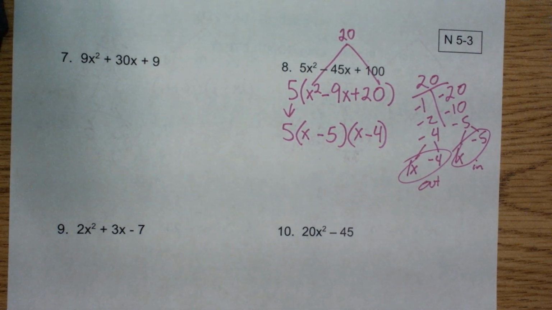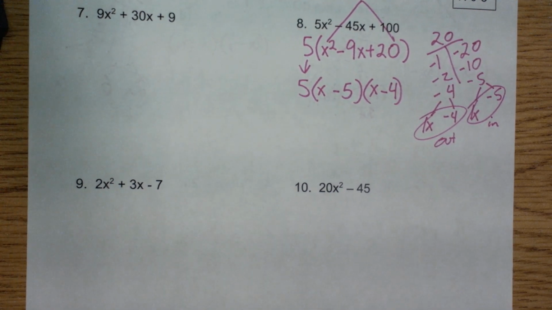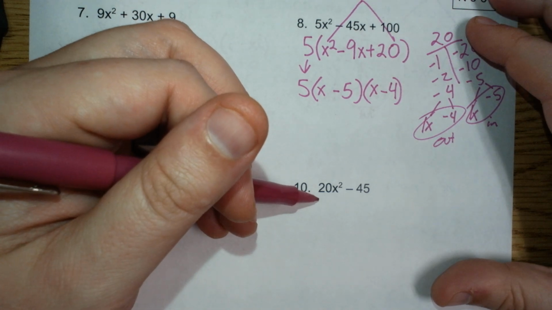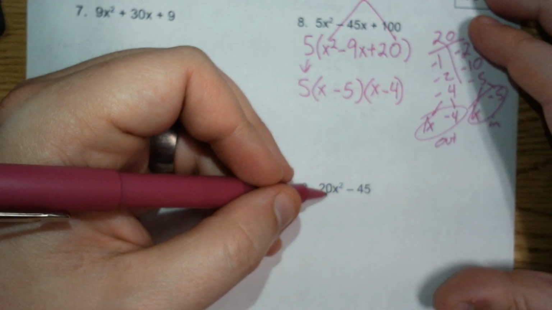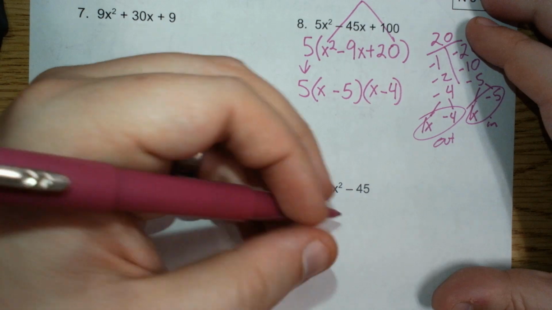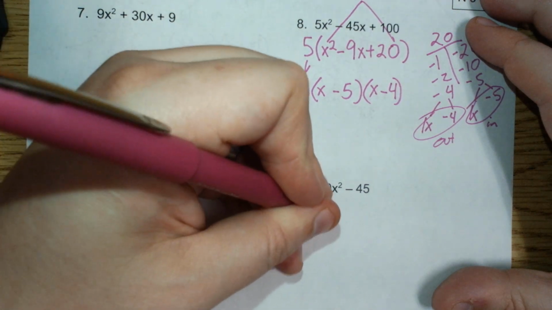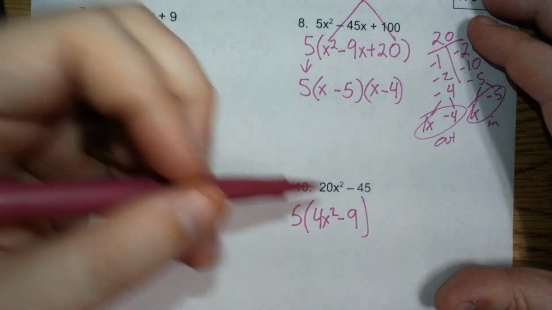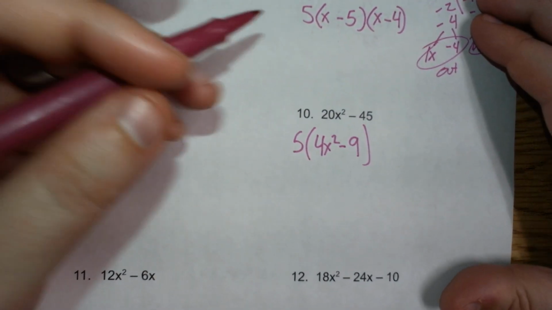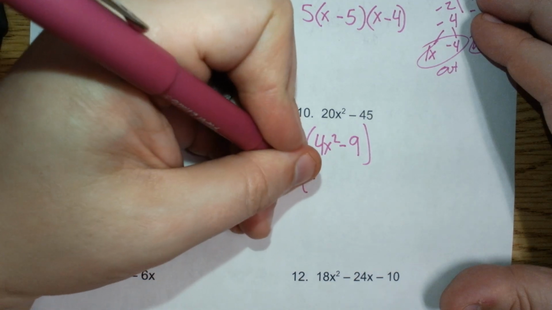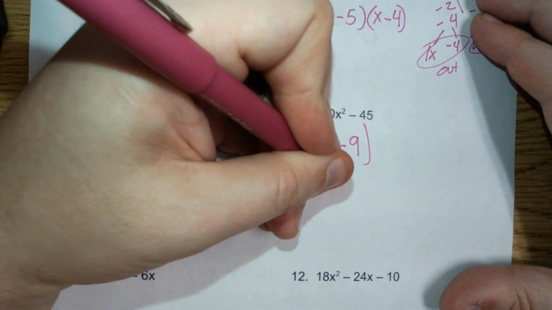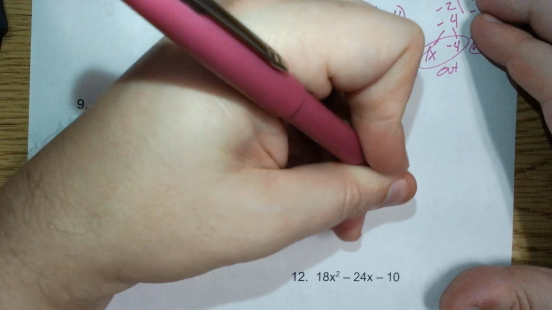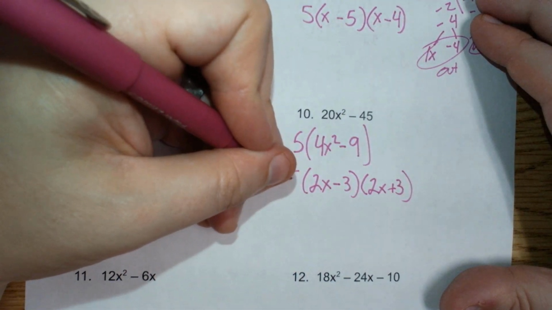Right? As far as other ones that we're looking for, on number 10 here, we'd see what we can factor out. I'm thinking of 5 here, which would give me 4x squared minus 9 times 5. And when I see that, I automatically should recognize the difference of squares, which means it'd be 2x minus 3 times 2x plus 3, because those middle terms are going to end up canceling out.